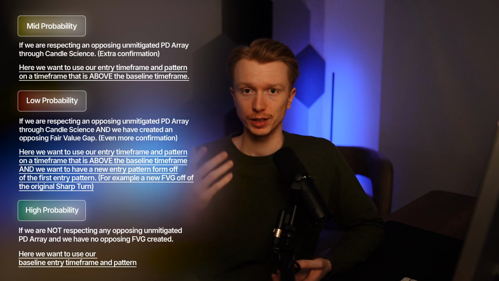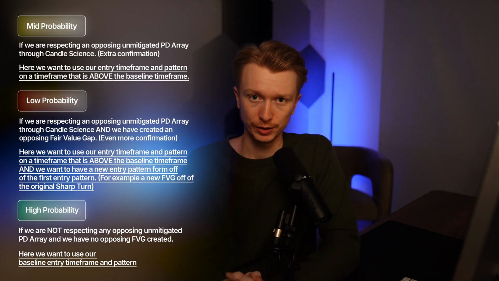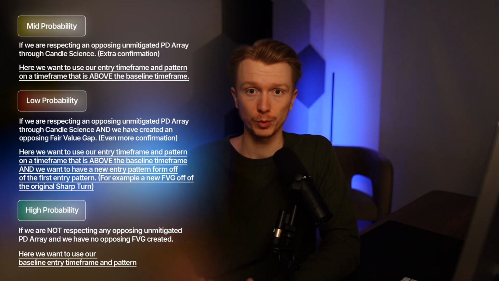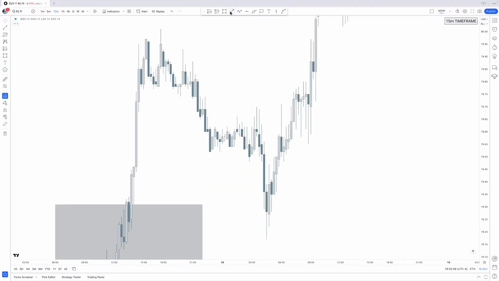So this is the list. Take notes, take a screenshot, whatever you want to do. Again, if you don't use sharp turn entries, you can still use this in the following way. If, for example, you don't even use fair value gaps and you only use market structure shift, this is your market structure shift right there, and just wait for an extra market structure shift right there. So whatever your current entry is, everything above that, everything extra is extra confirmation. And that's exactly what you want to focus on when the conditions like that are met.